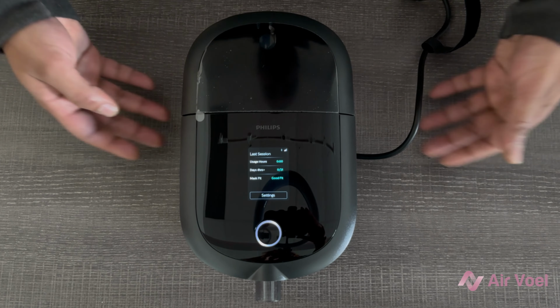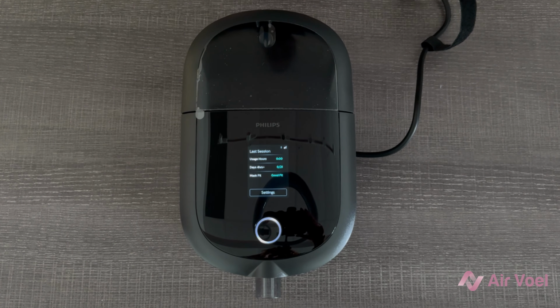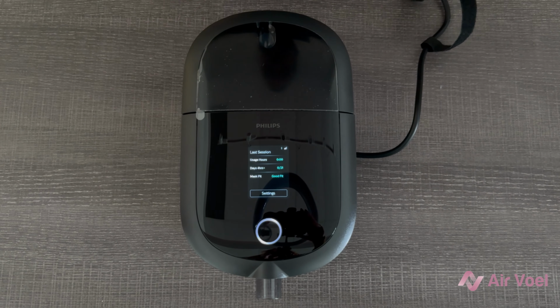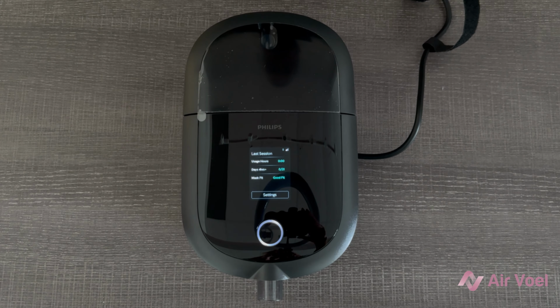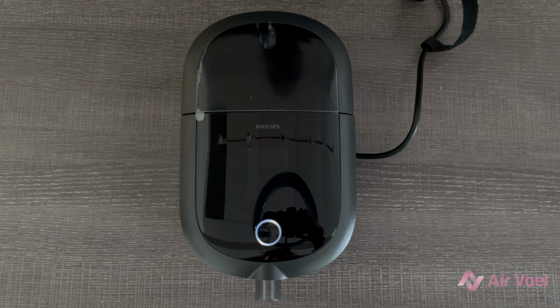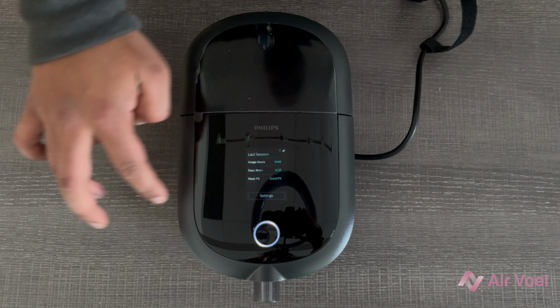Okay, so first step, you want to make sure your device is plugged in, receiving power, and you're on the home page. You'll know you're on the home page because you should see your last session message, which will give you some information on your previous usage, and then you should see settings display on the screen as well.